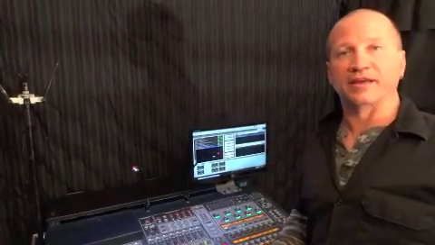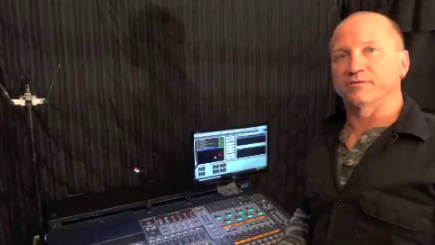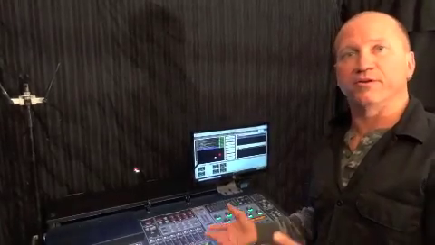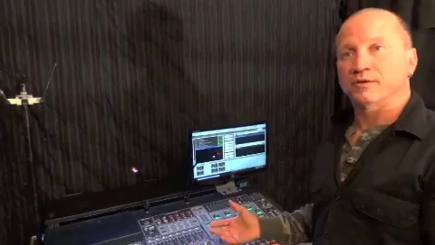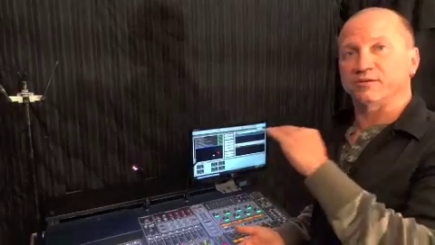The software upgrade is available from Avid. It's like $150 to buy the software upgrade for your console. If you bought your console within a certain amount of time, I don't know how far back it goes right now, but I do know that they have complimentary upgrades for those people that are new SC48 users. Other than that, it's definitely worth picking up, moving your console up to another level.